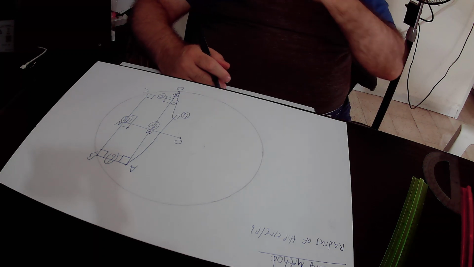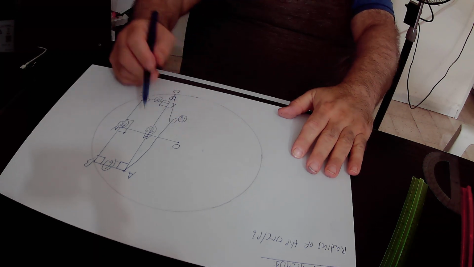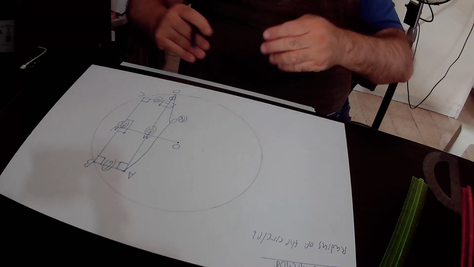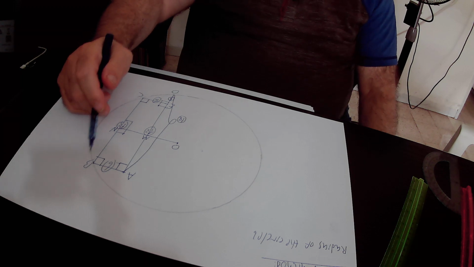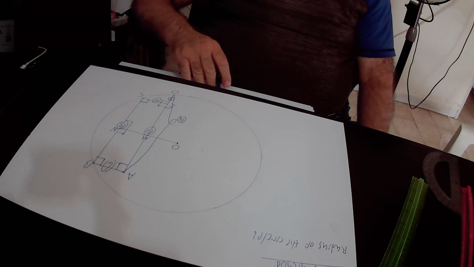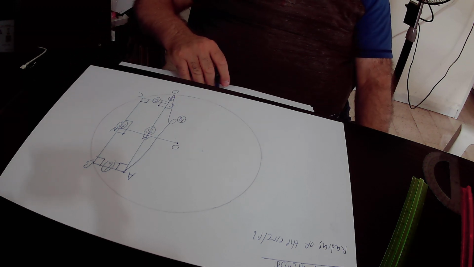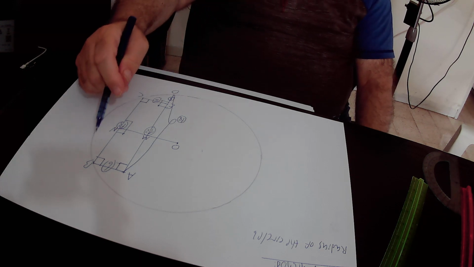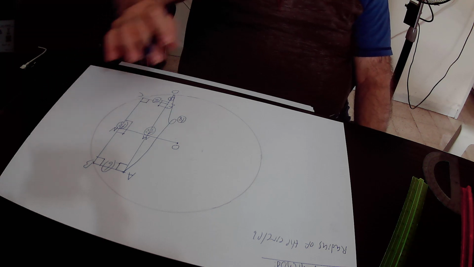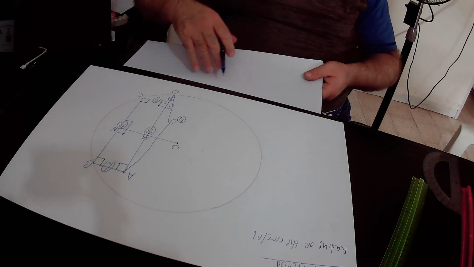Why? Because in our drawing, we have the perpendicular ON from the center of this circle, that is to say from point O, towards chord BC, and according to rule number 2, the perpendicular ON bisects chord BC. That is to say, BN equals NC. So I'll write it down.